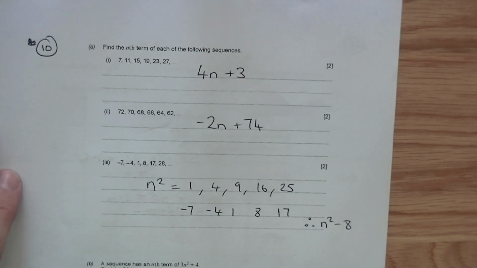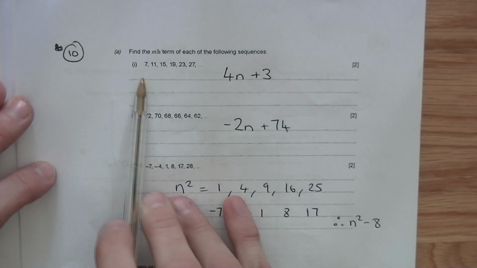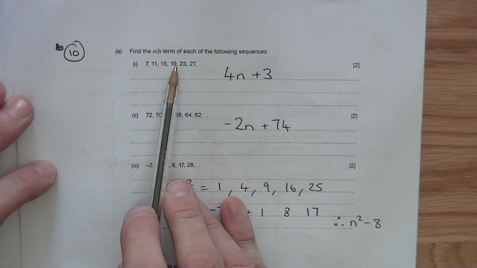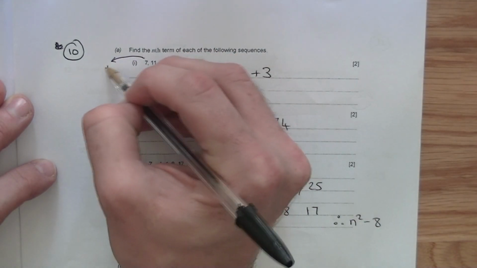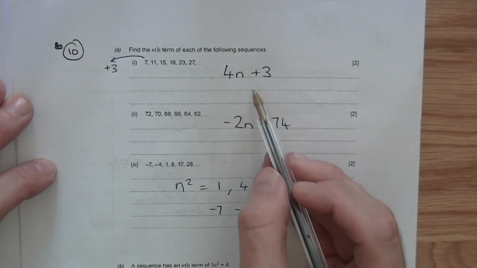Okay, how does that apply up here? Alright, let's have a look at these. So my equation, if you can see this hopefully, is 7, 11, 15, 19. It's going up in 4s, so I write 4n. What number would have come there? It would have been plus 3, 4n plus 3.